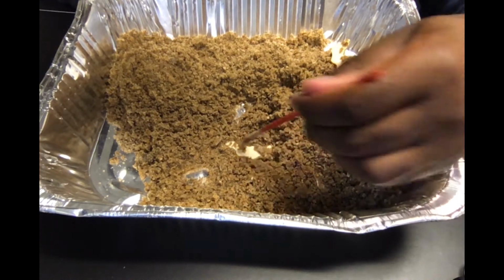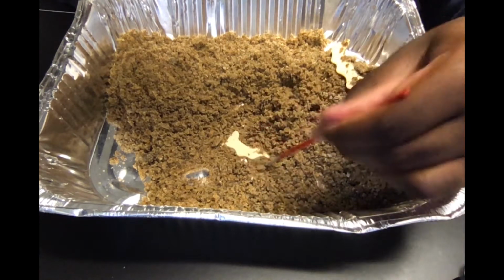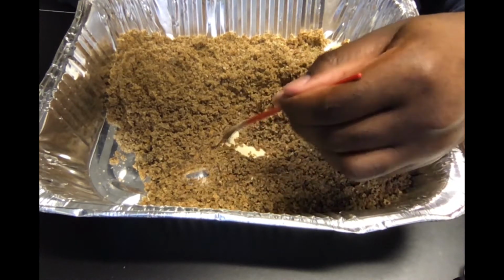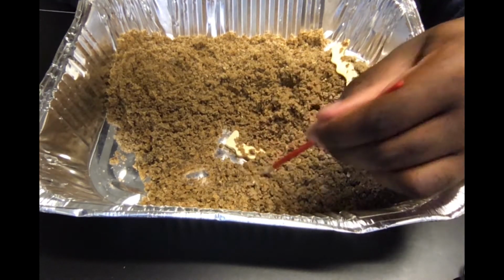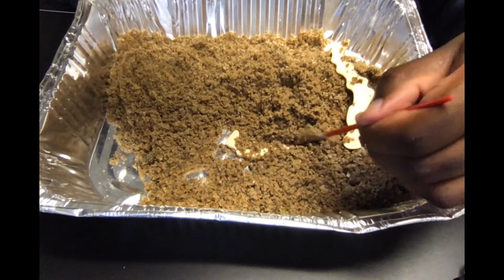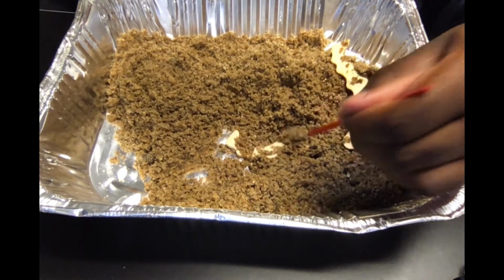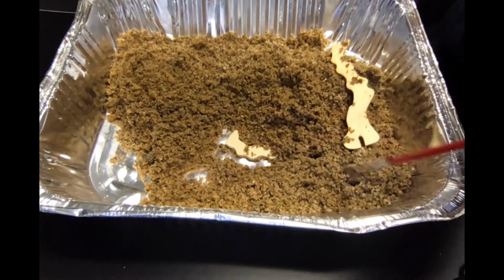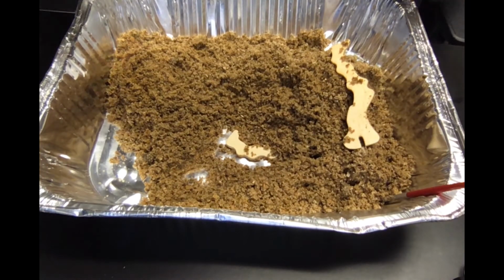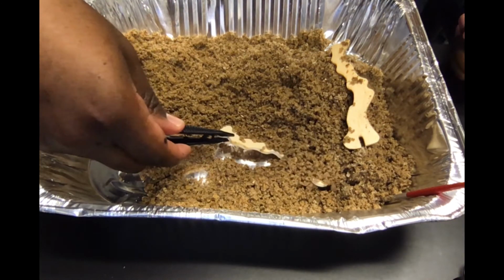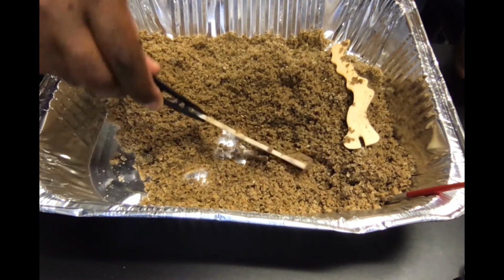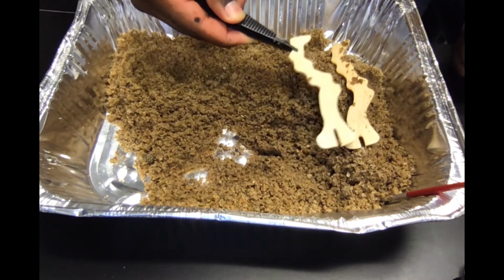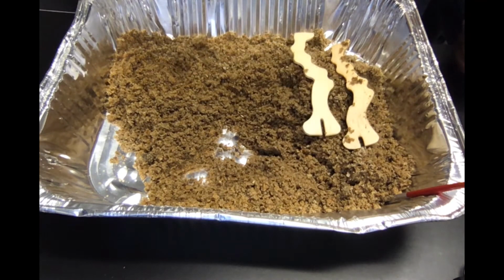Let's see. We're still digging. Dig, dig, dig. Let's see. If I were to grab this guy here. Oh, wow. This was another one. Wow, so we have two bones. Let's take a moment to pause and look at our bones here.